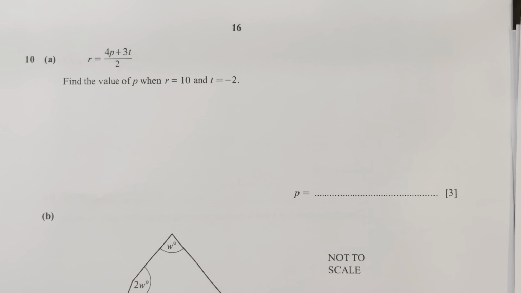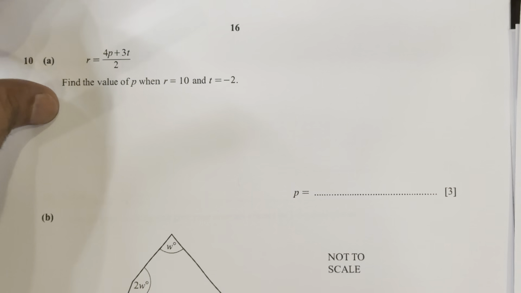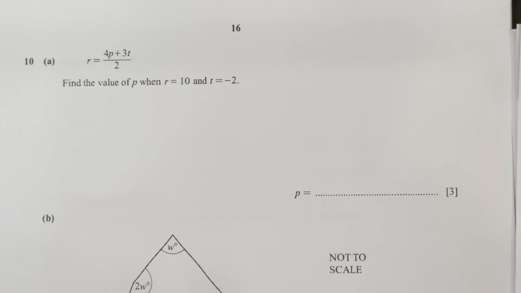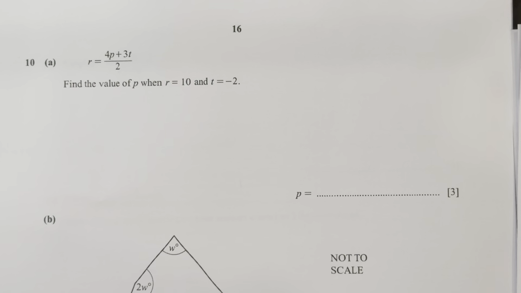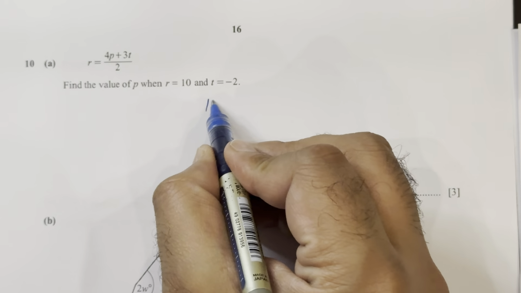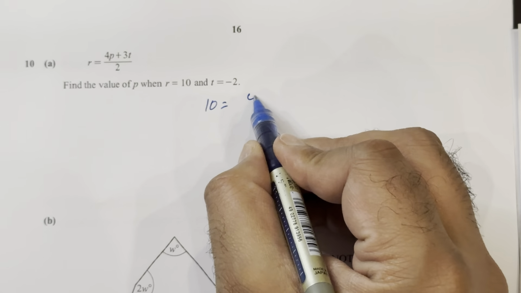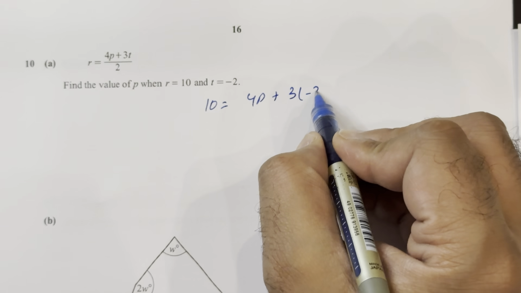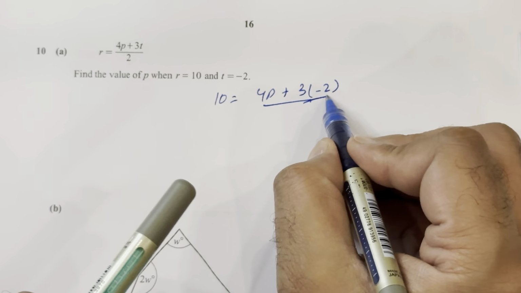Moving to question number 10. Find the value of p when r is equal to 10 and t is equal to -2. So this is 10 is equal to 4p plus 3 into -2 divided by 2.